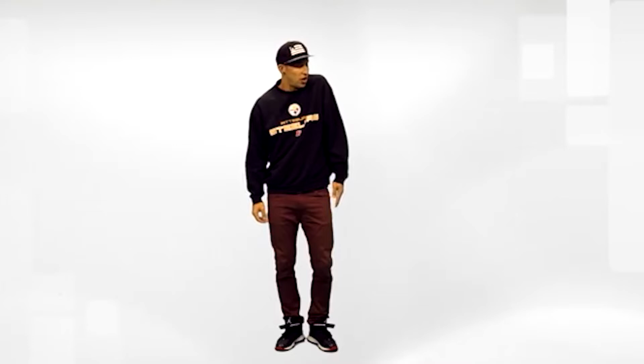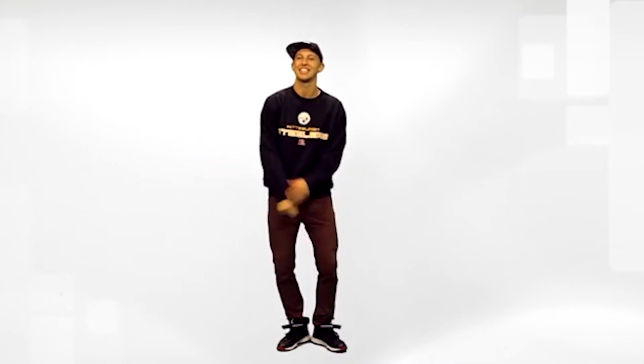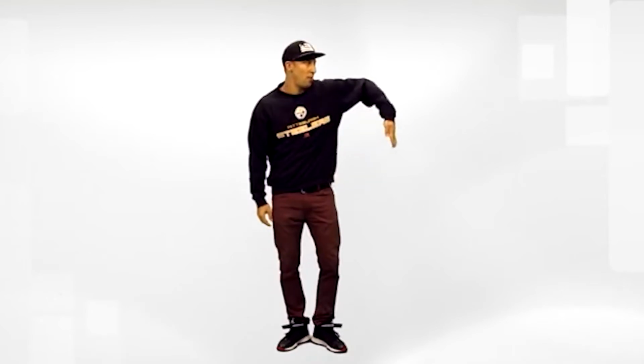Other side, nice and slow. We go shoulder, elbow, wrist, release, little faster. You go shoulder, elbow, wrist, release. So now that you have that, we're gonna smooth it out and try it a little bit faster. Ready? Shoulder, elbow, wrist, release. Other side, shoulder, elbow, wrist, release, and faster.